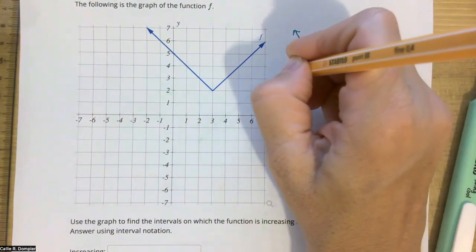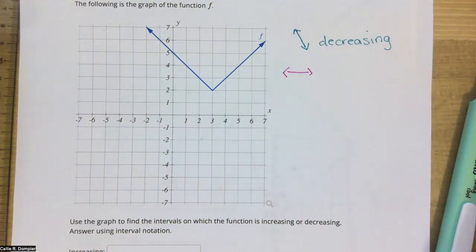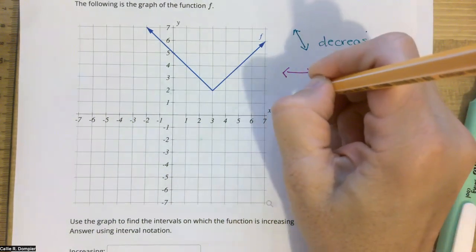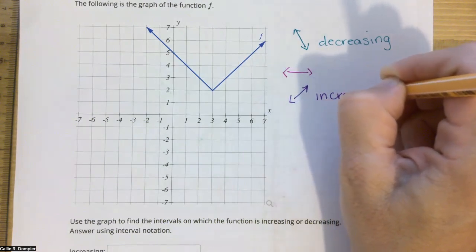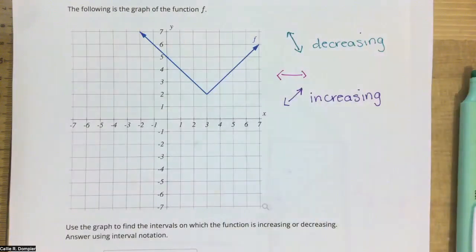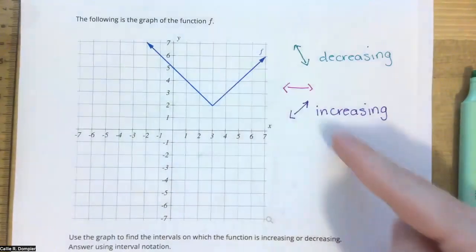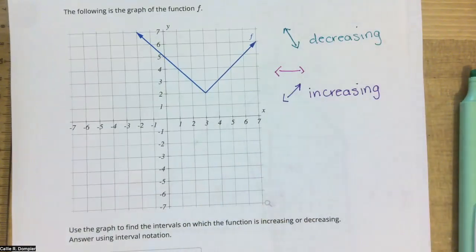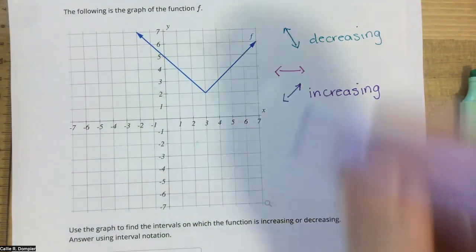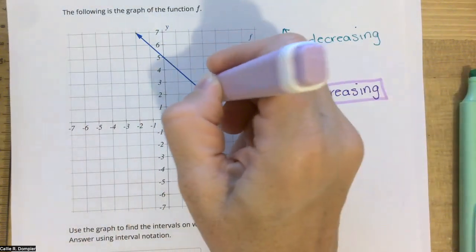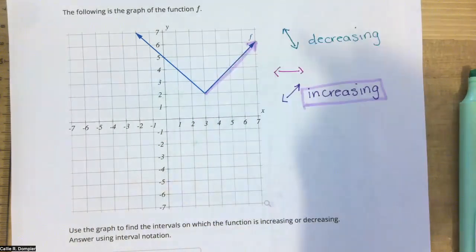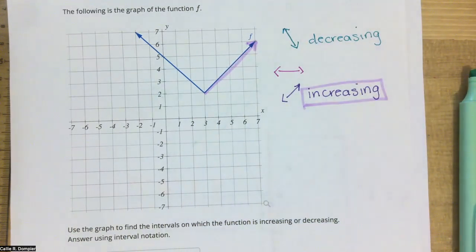This is neither increasing nor decreasing, right? It's staying the same. And then this is increasing. All right, so now I have a guide. If it's going down, it's decreasing. If it's going up, it's increasing. Where is it going up? From here. That arrow means to infinity, okay?